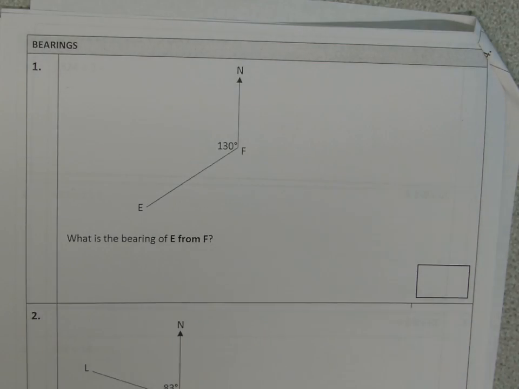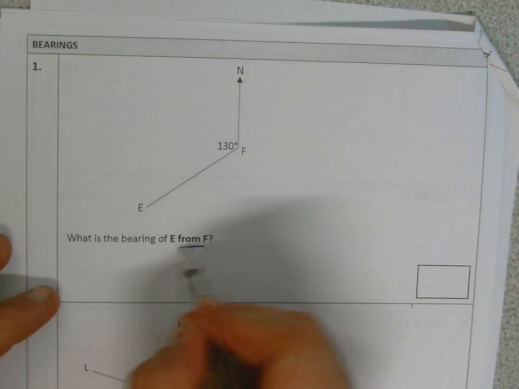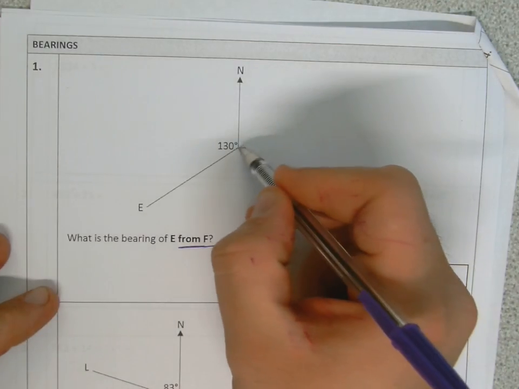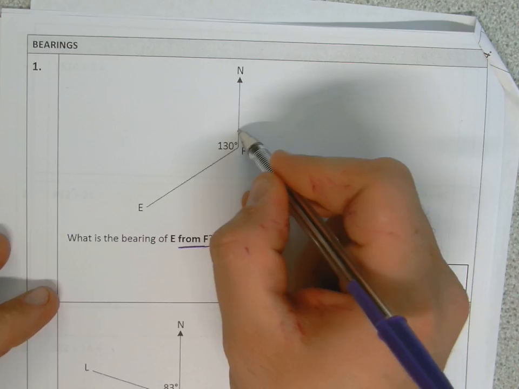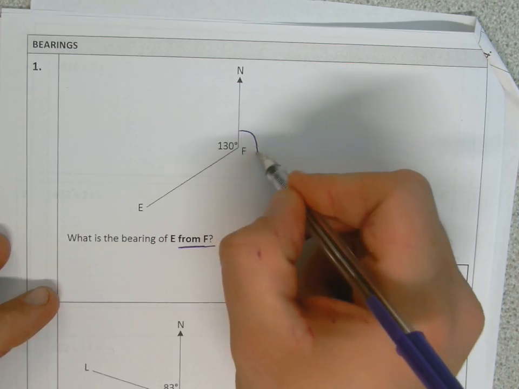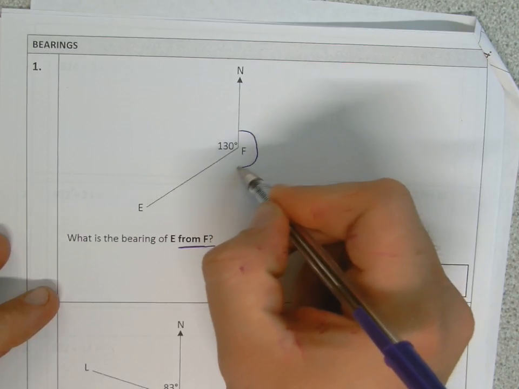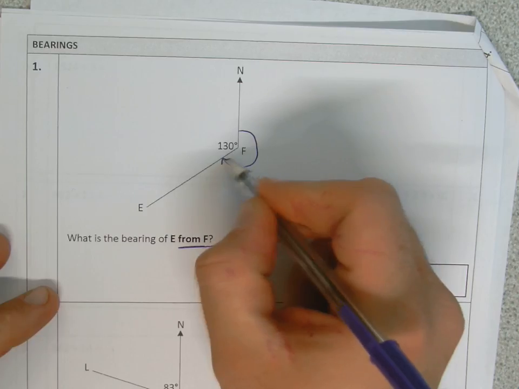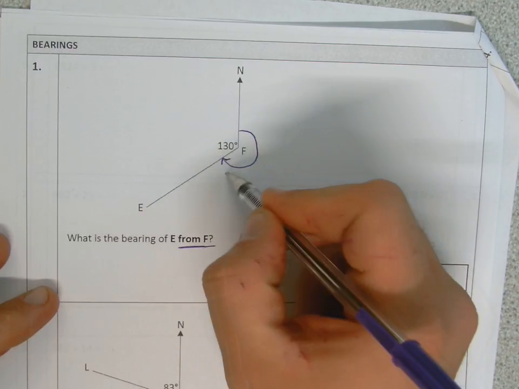What is the bearing of E from F? So where it says from F, that's where we're going to measure from, okay? Of course with bearings, you've got to go clockwise and you've got to go from the north. So you're going to go in that direction from the north, and you stop when you hit the line that goes towards E. So this angle you want.